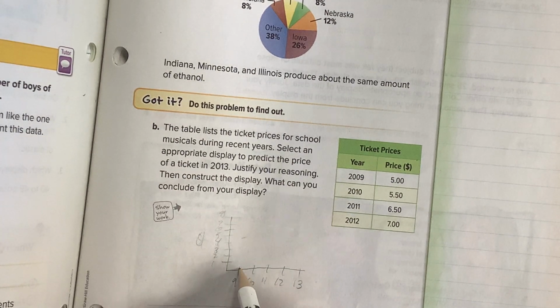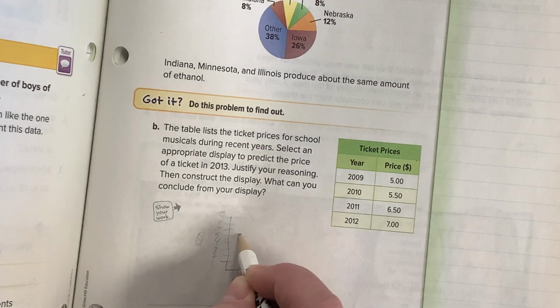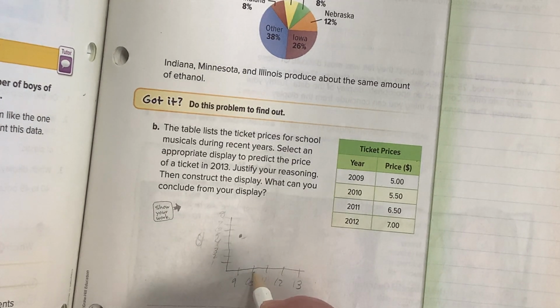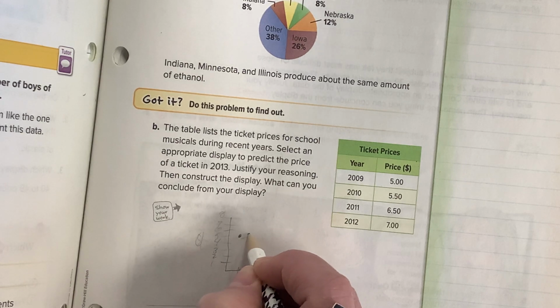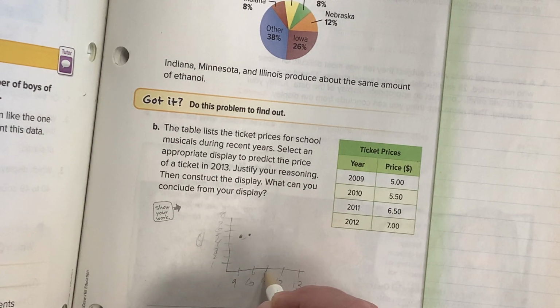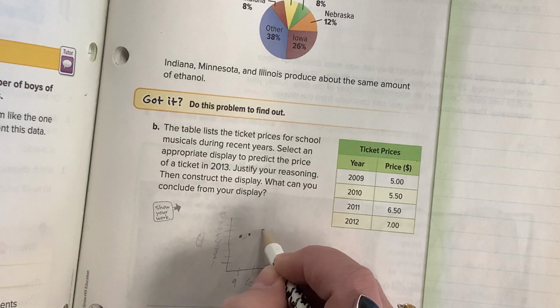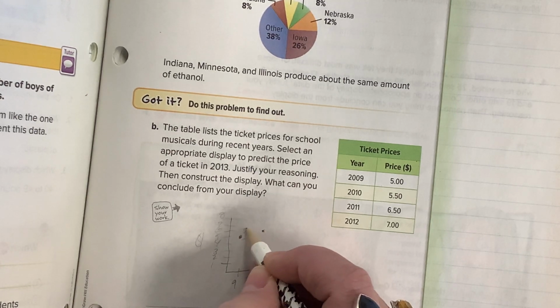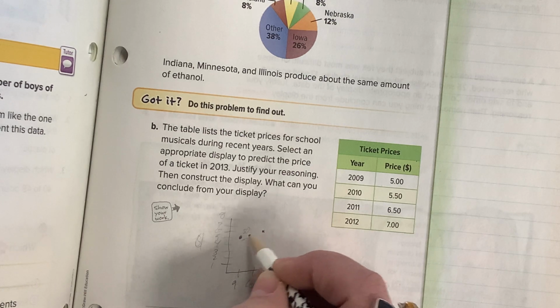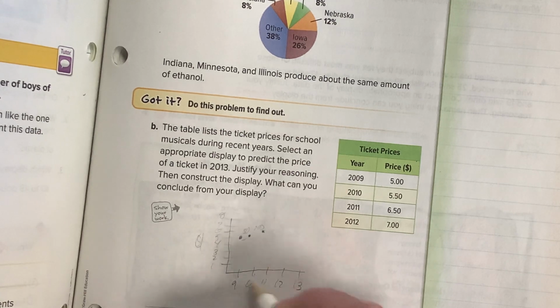In 2009, we had $5. In 2010, we had $5.50. In 2011, we had $6.50, so that jumped up a lot, right? This was a jump of 50 cents, and then this was a jump of $1.